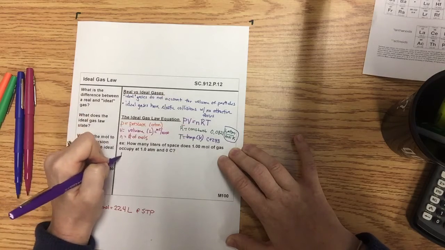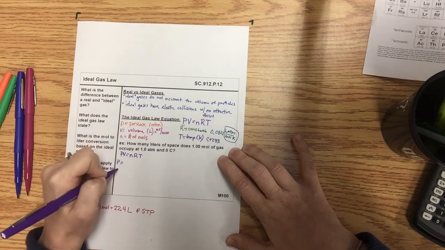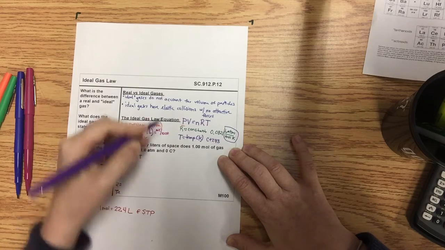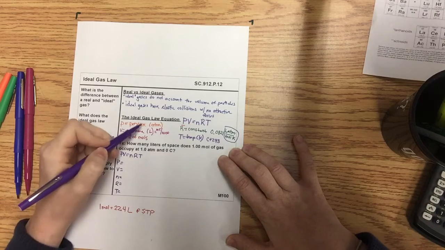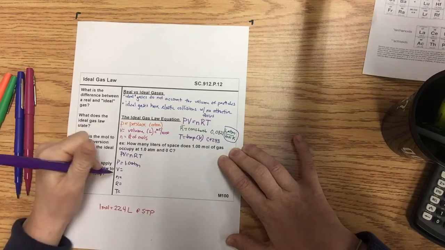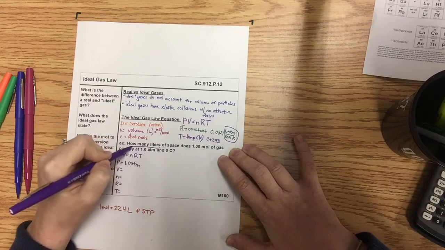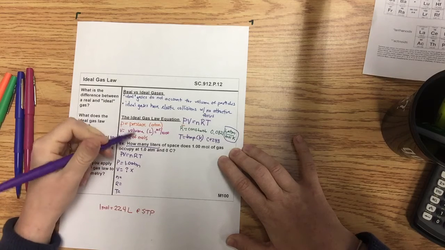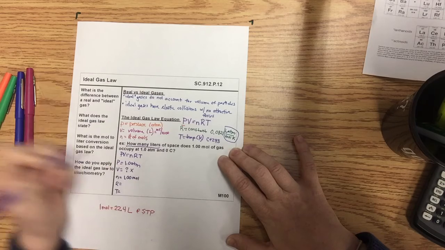So we're just going to start by writing down our equation: PV equals nRT, and then I like to make a list: P, V, n, R, and T. I'm going to go through my equation and fill in the info that I have. For my pressure, I know that it has to be in atm, and I see that I have 1 atm of pressure. For my volume, that's going to be in liters, and I'm looking for that. How many liters of space? So that's going to be my variable, or my x. n is the number of moles, and I can see that I have 1.00 moles of gas.